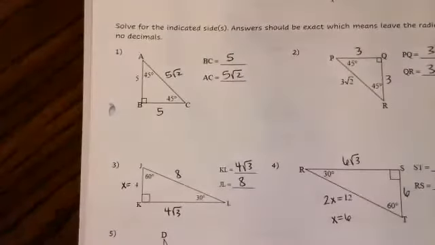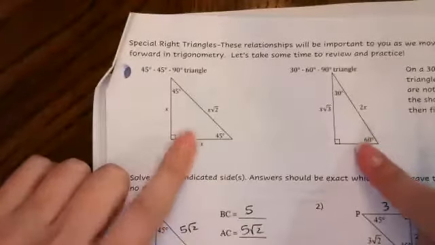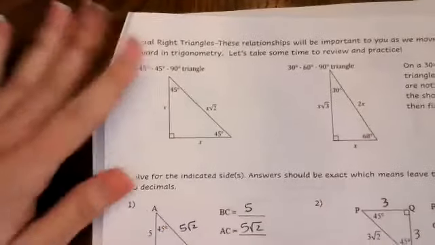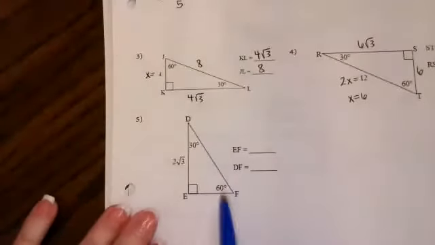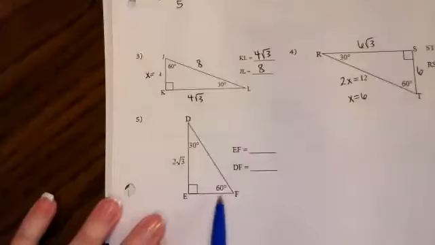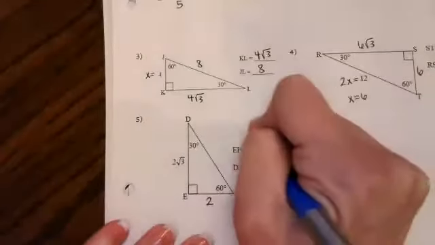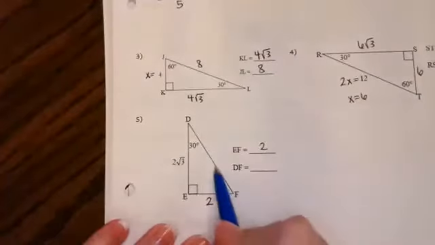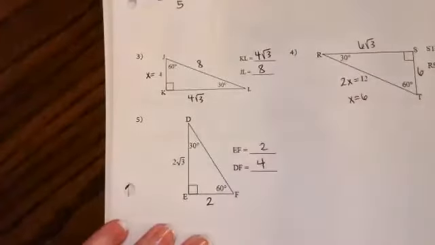So once you know one side, you're going to be able to get the other ones using those patterns. So it's pretty important that you know this 30-60-90 triangle and this 45-45-90. We'll go ahead and look at one last one here. In this case, they gave us the longest side, which is the one across from 60. We know that that's x square root of 3. And so my x value has to be 2. So this part right here is 2. Our hypotenuse is 2 times x, and so if this is x, then that is 4.